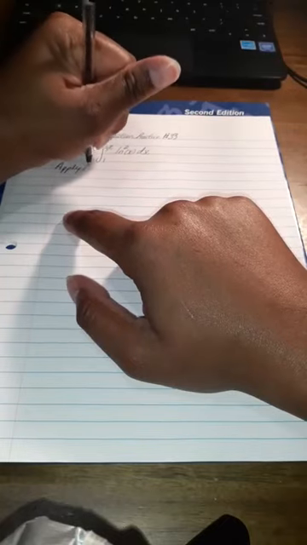So we know to integrate ln of x, we're going to apply integration by parts. So that's exactly what we're going to do here. Also notice that since we have ln squared of x, we're going to have to apply integration by parts twice. So let's go ahead and get started with it.